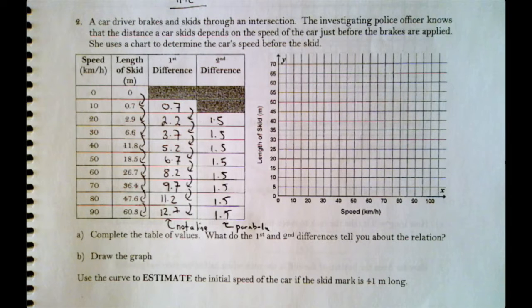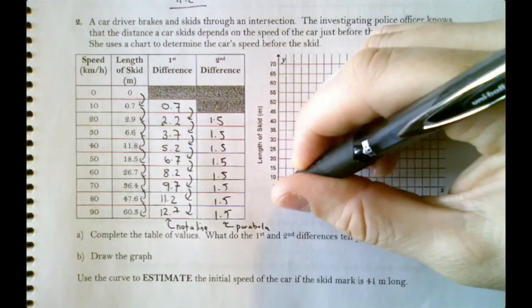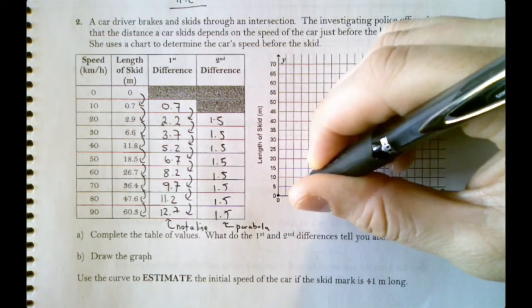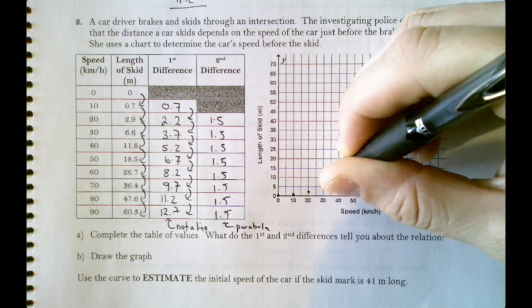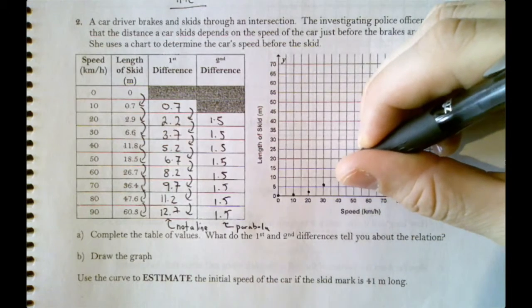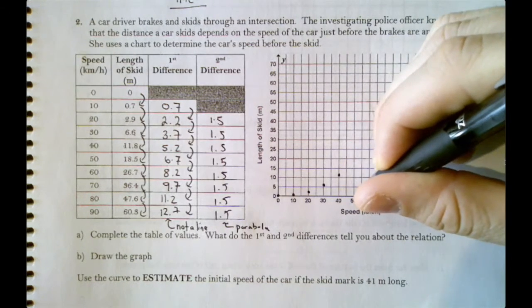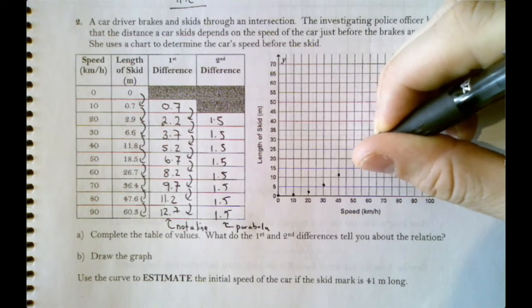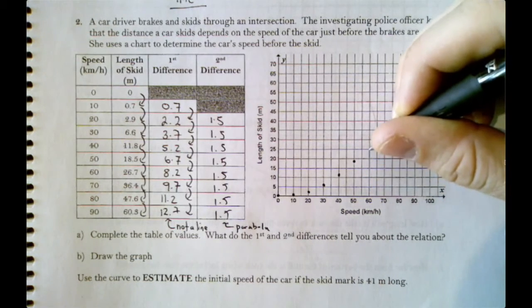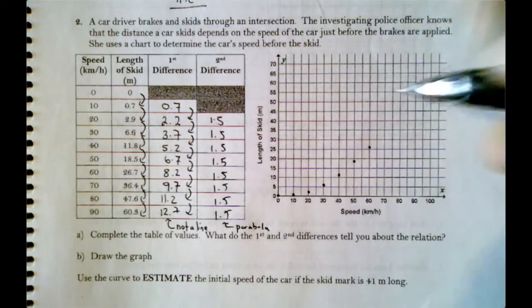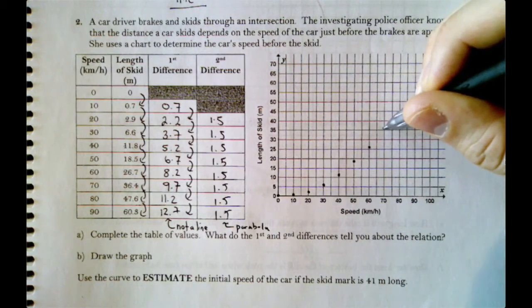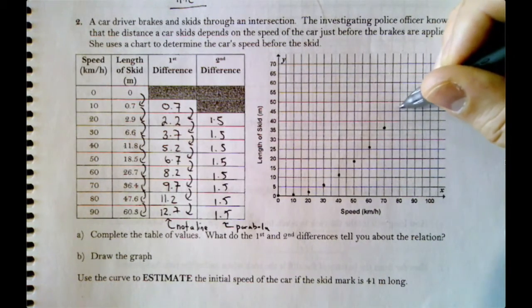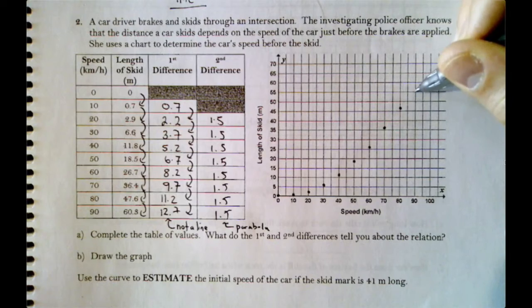So let's graph these points. 0, 0. 10, 0.7. 20, 2.9. 30, 6.6. 40, 11.8. 50, 18.5. 60, 26.7. 70, 36.4. 80, 47.6. And 90, 60.